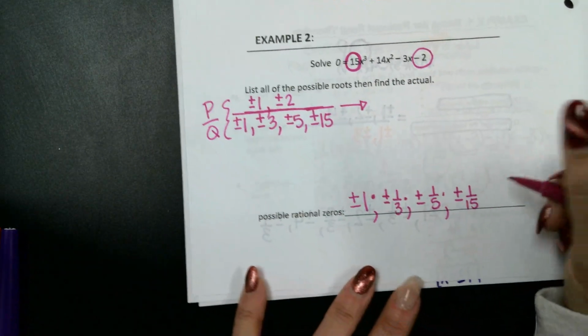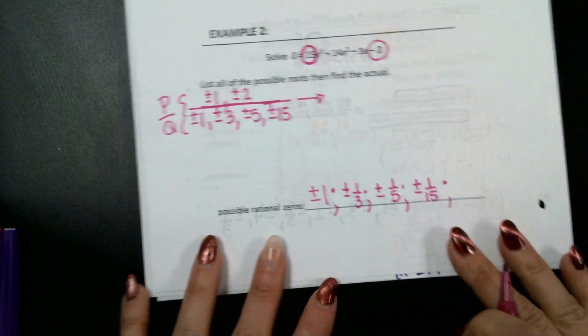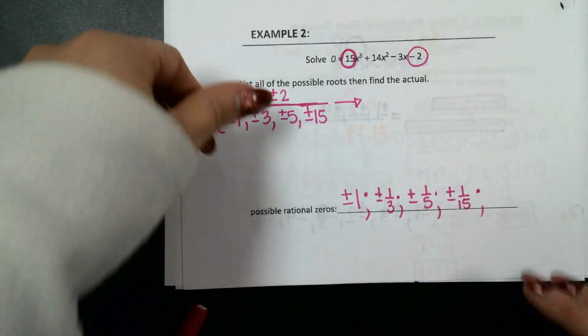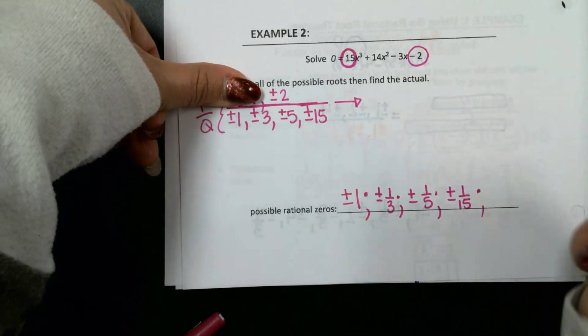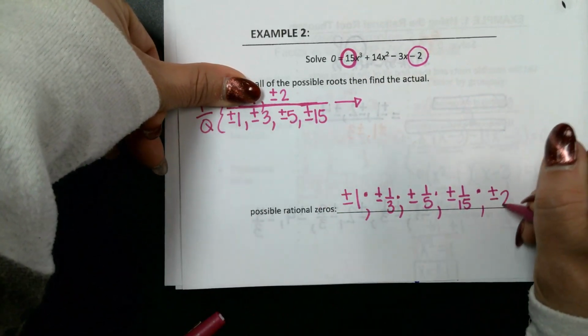Okay, so we've got all those. Now I'm going to go through and do the 2. So I ignore this 1 because we've already done all those. What's 2 over 1? 2.